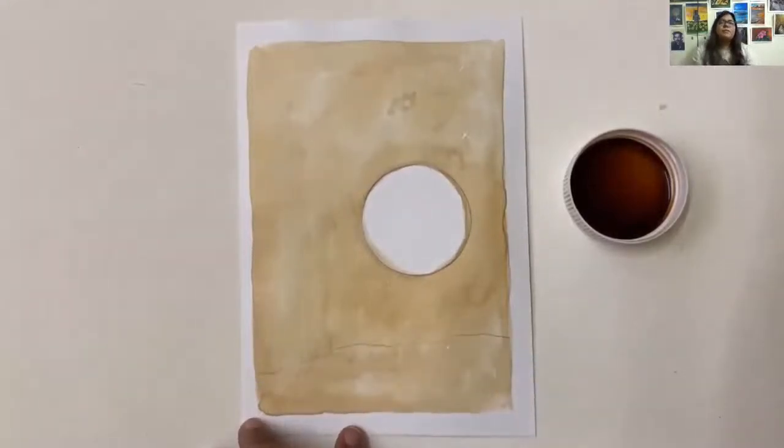Everybody just complete drawing this first. Everybody draw the land surface like this at the bottom of your paper.